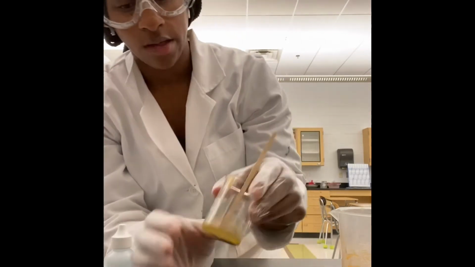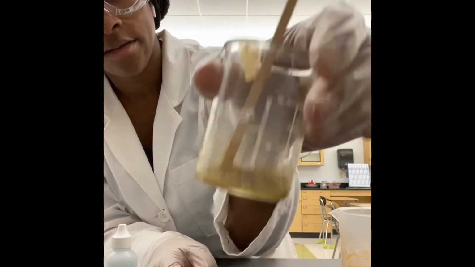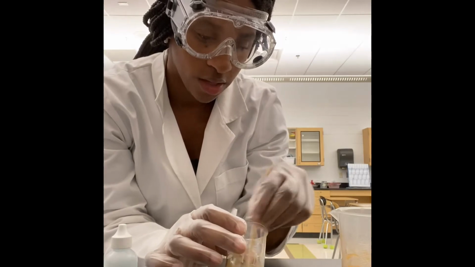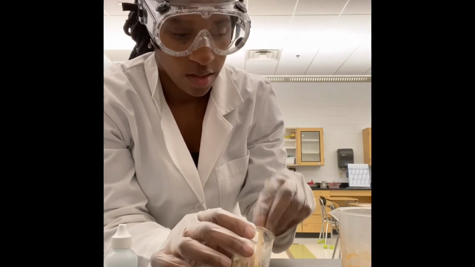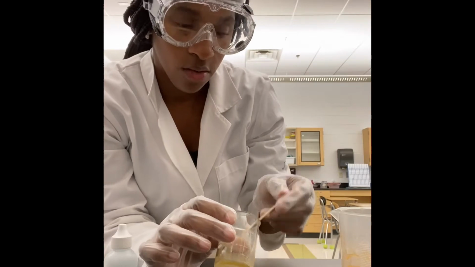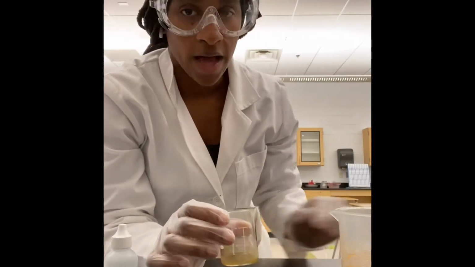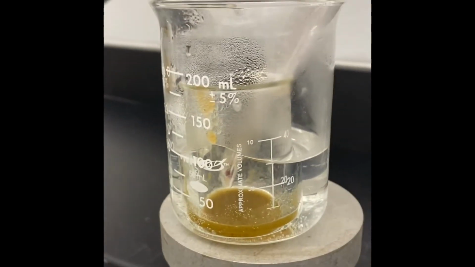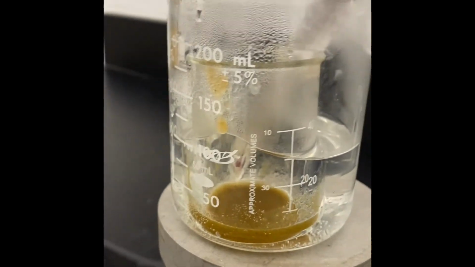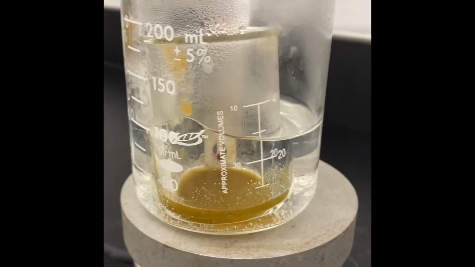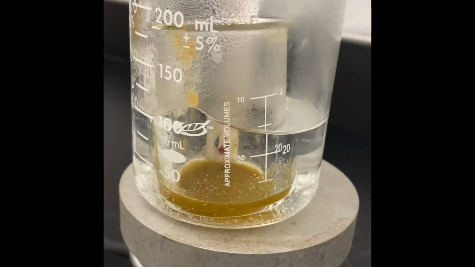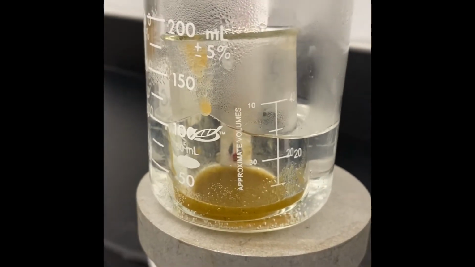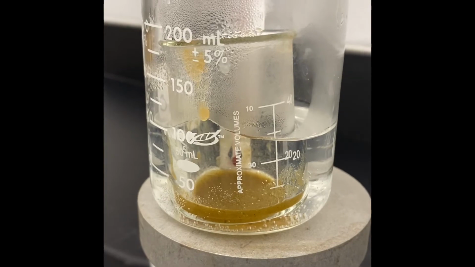You guys can get a good look at that. It's almost like a bluish orange color. Now we're going to put this inside our water bath. Now we have our sample sitting in the water bath. Right now it's at about 72 degrees Celsius, and we're going to leave it here for 10 minutes, and then we're going to take a look at what it looks like after.